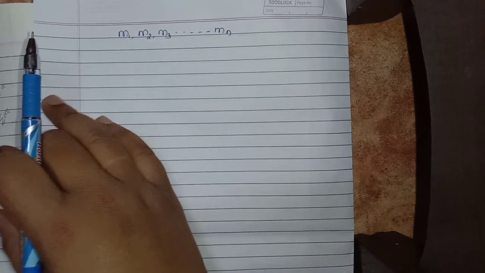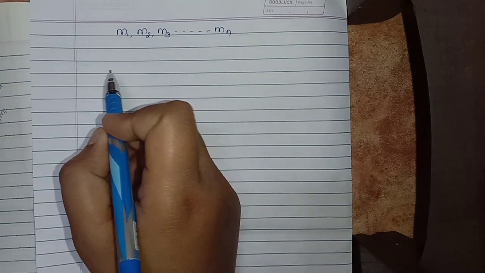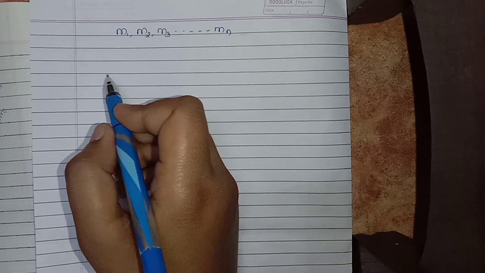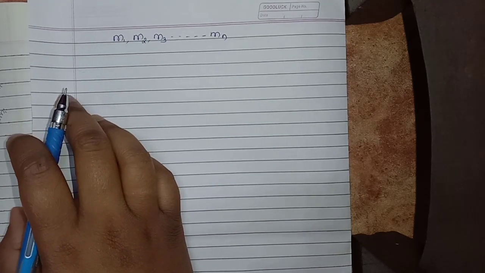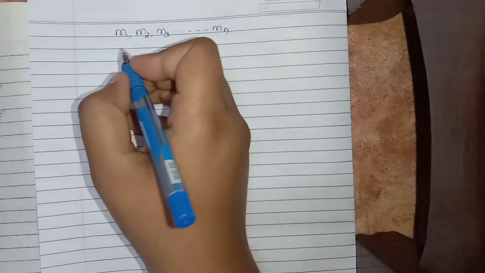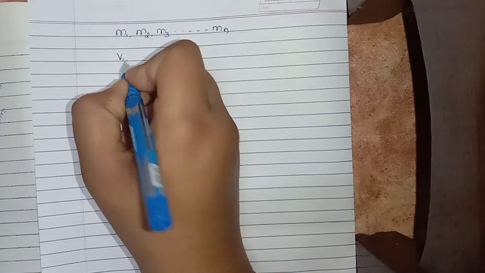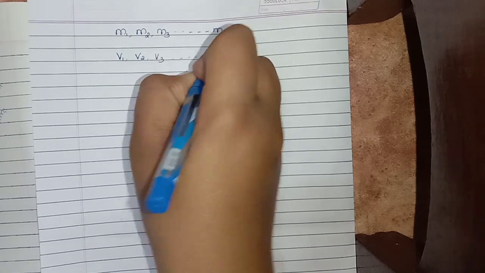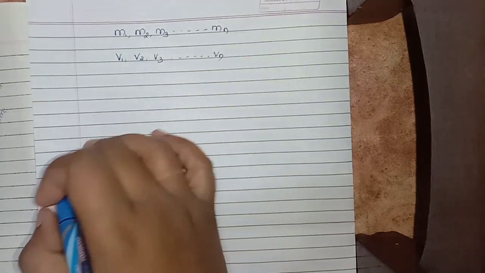If it is moving, all the particles are also moving. And if they are moving, they have velocity. So every particle has the velocity v1, v2, v3 and so on up to vn.